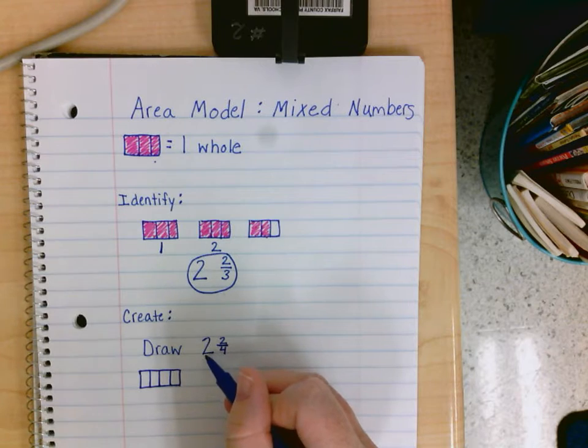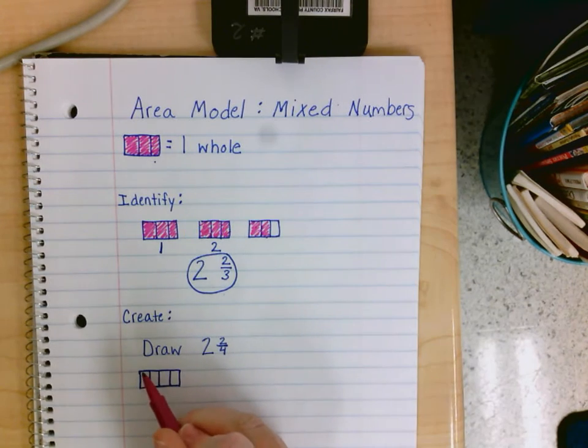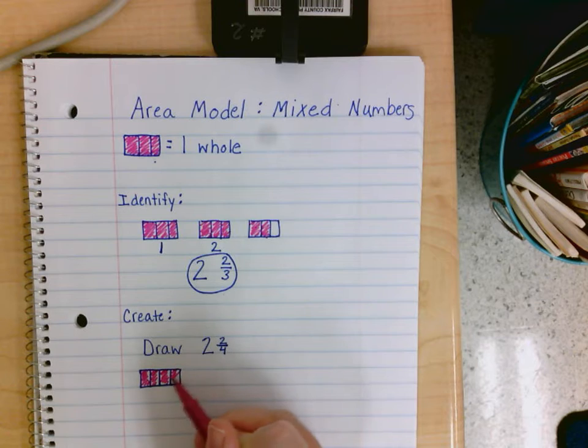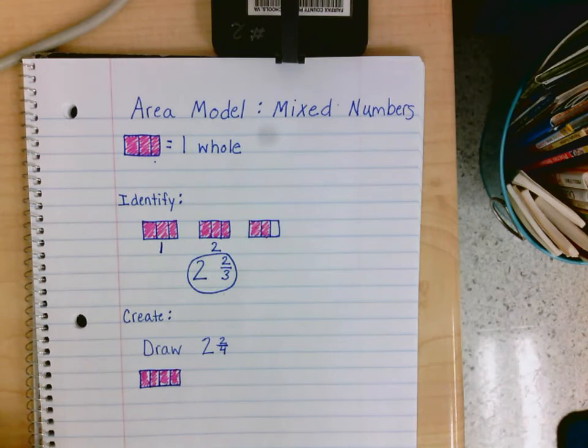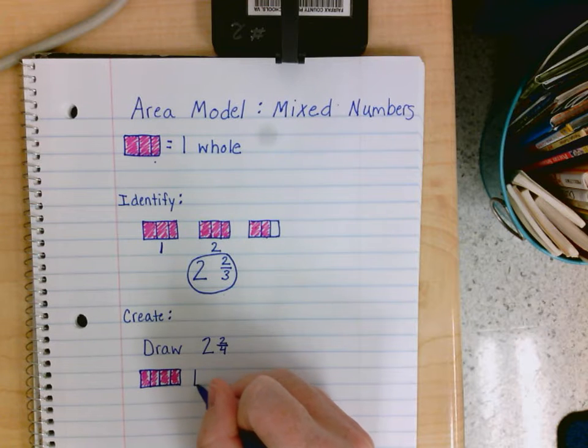I have two wholes, so I'm actually going to shade this one in and make it one whole. And I'm showing that it's whole by shading all the parts, 4/4. And I need two wholes.